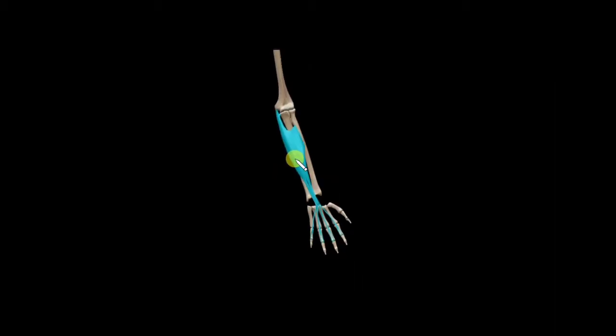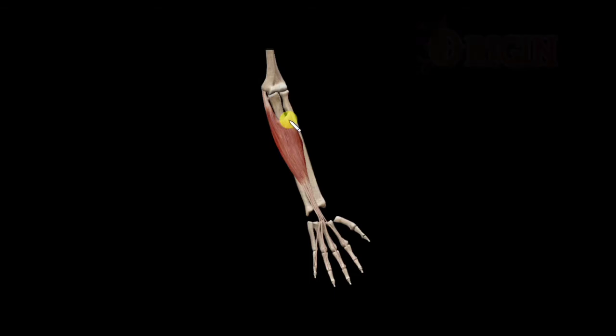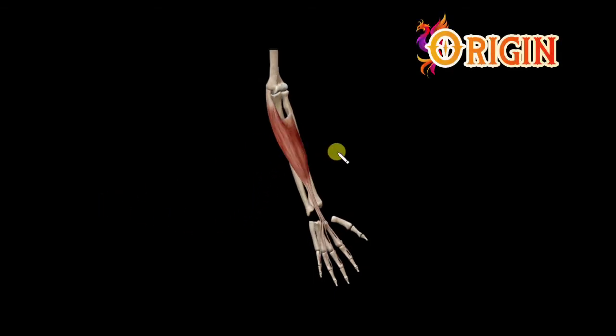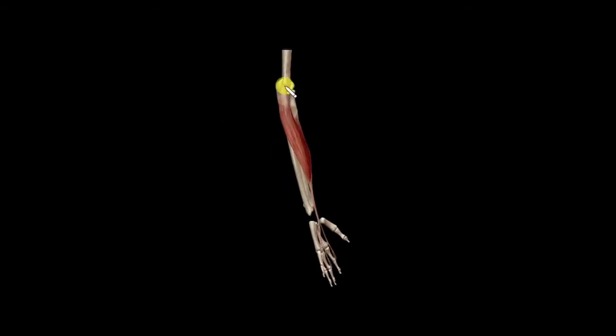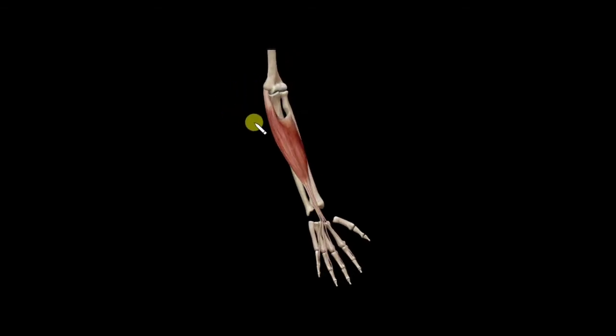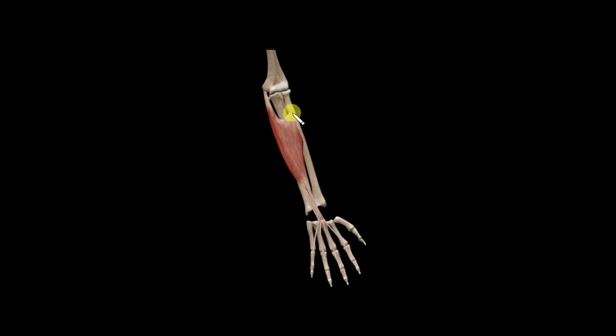Flexor digitorum superficialis عندنا بتتكون من two heads: humeroulnar head and radial head. Origin: الhumeroulnar head تاخد origin من common flexor origin في الhumerus anterior to medial epicondyle بالإضافة للميديال to coronoid process of the ulna بالإضافة ل ulnar collateral ligament. Radial head: the anterior oblique line of the radius.